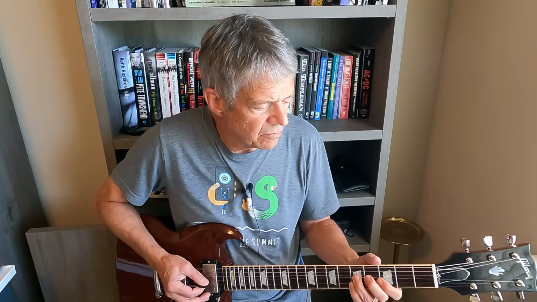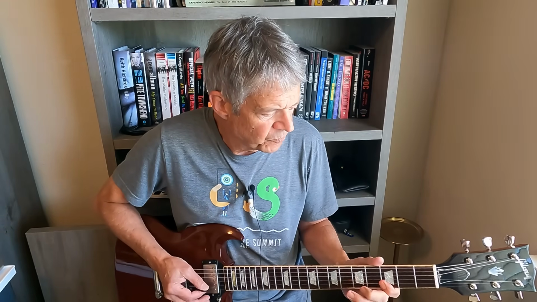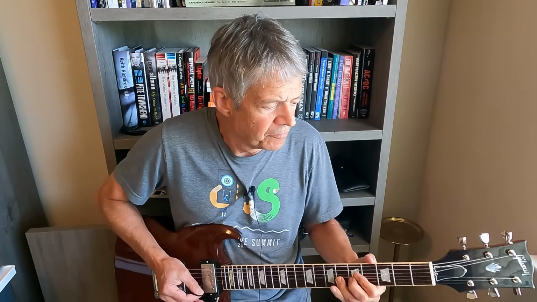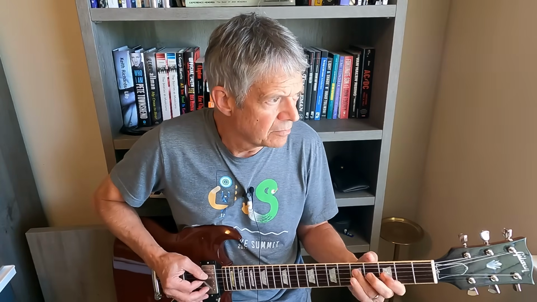Again, starts off with that lick. Or Stevie Ray Vaughan. He has this type of signature thing that he does, like in the beginning of Texas Flood. Same thing. Starts off with that little lick.